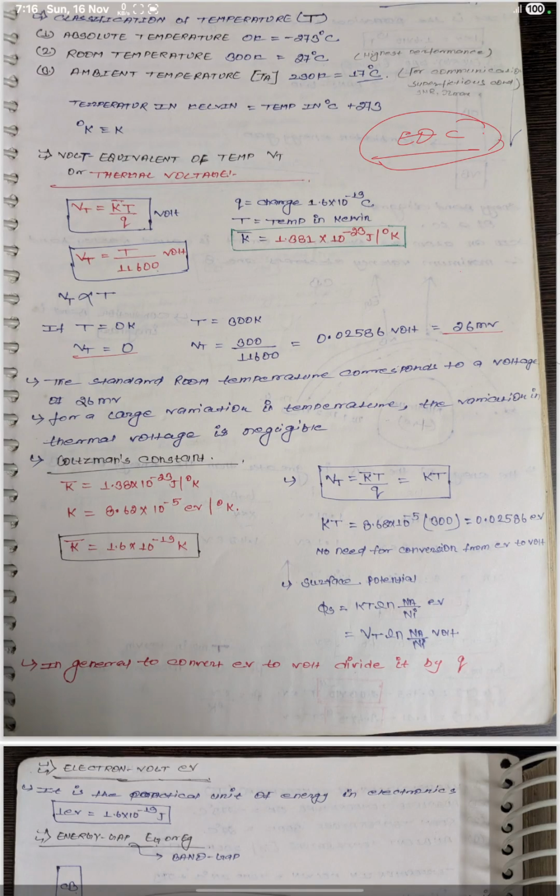So in EDC, first we will study about the basic concept, then we will move to the deep concept of electronics devices. First is the classification of temperature. There are three types mainly. Absolute temperature is at 0 Kelvin. 0 Kelvin means minus 273 degrees Celsius.